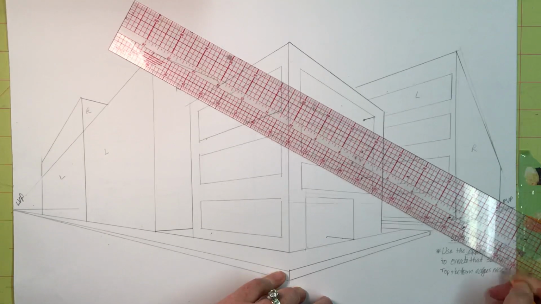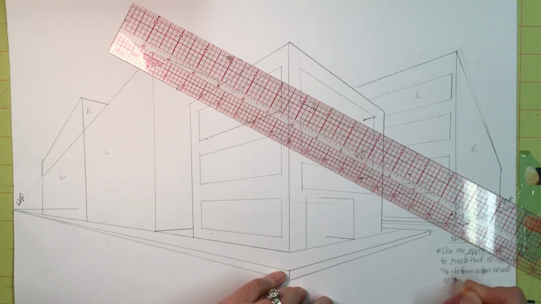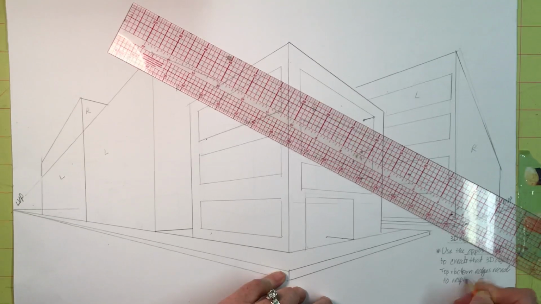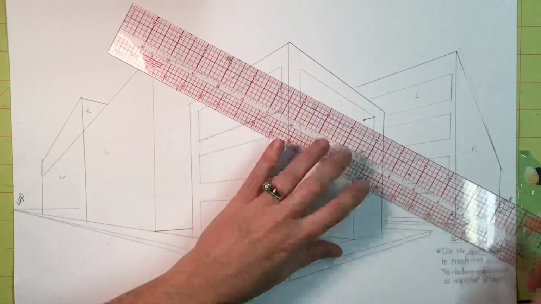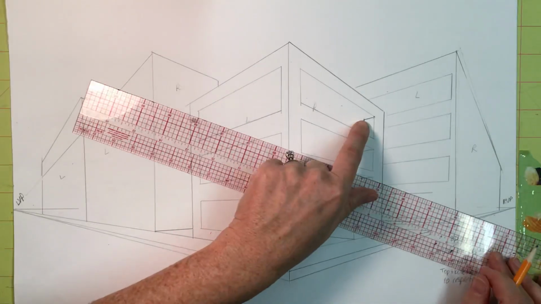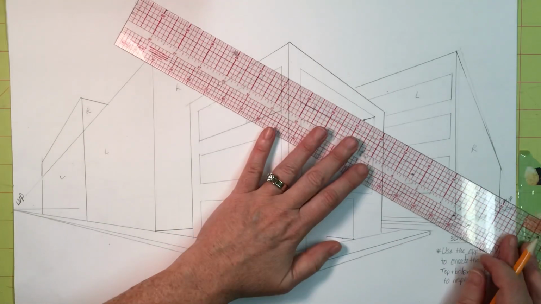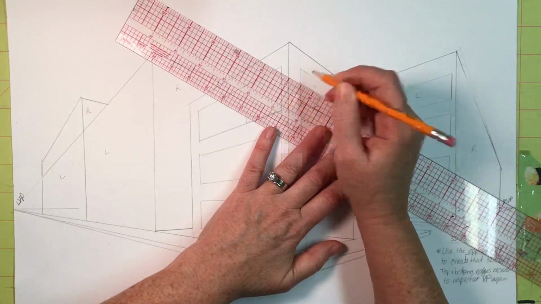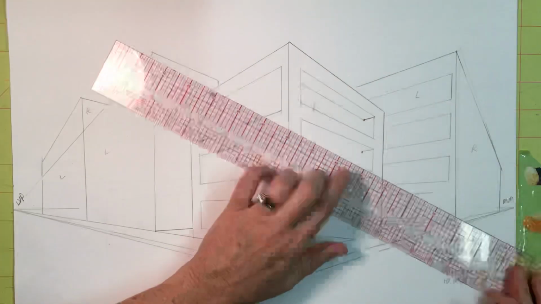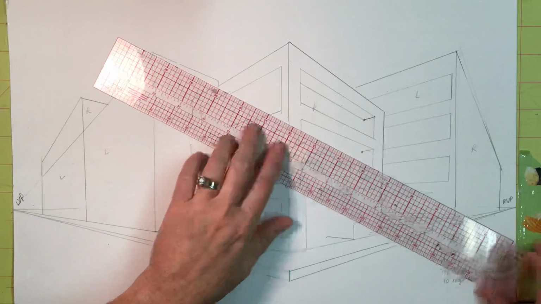Now recede to respective VPs again. Okay, so I'm on the right side. Now I'm going to take that inside corner. I'm going to draw it out to where it disappears, the edge closest to me.